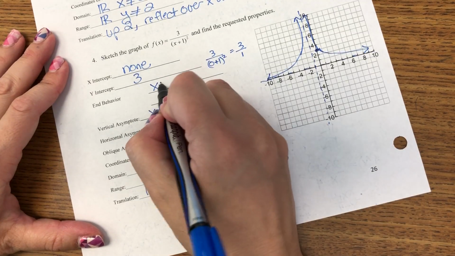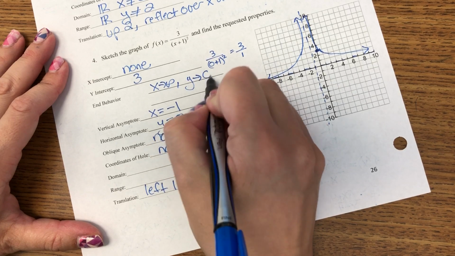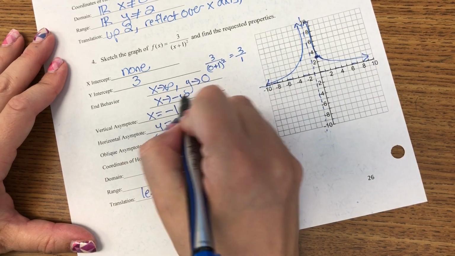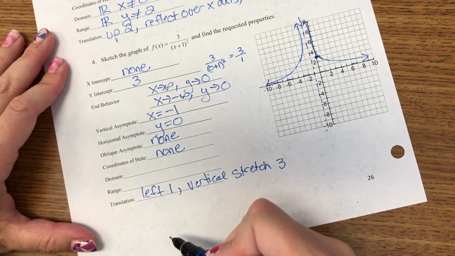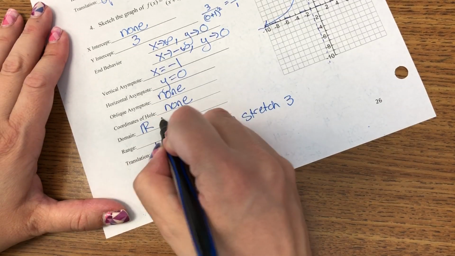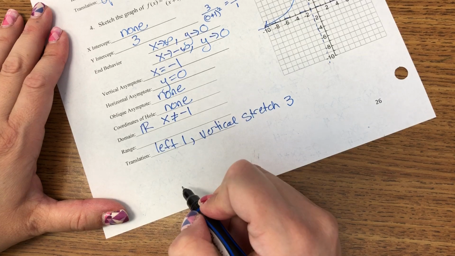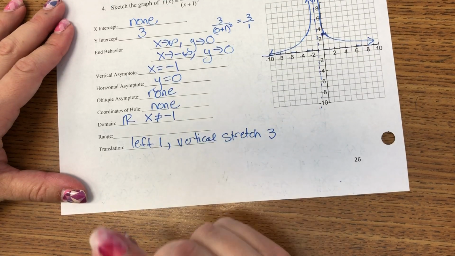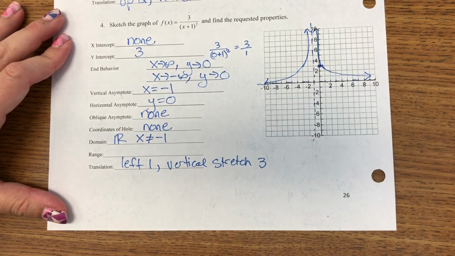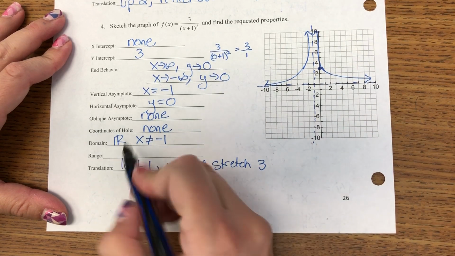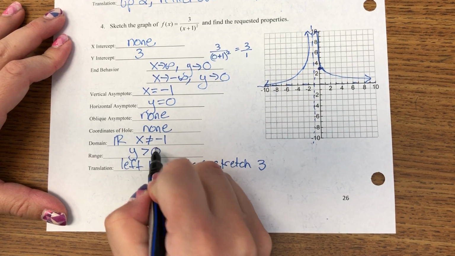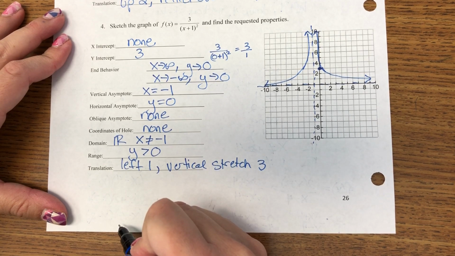End behavior, x goes to infinity, the graph goes to 0 because that is the horizontal asymptote, and also for left end behavior. Domain is all reals, x can't be -1, but the range is very different for this graph. Because we are all above the asymptote, the range is y is greater than 0. There's nothing below it.